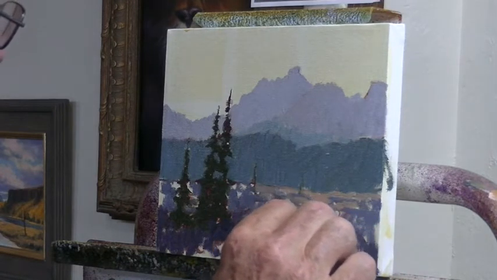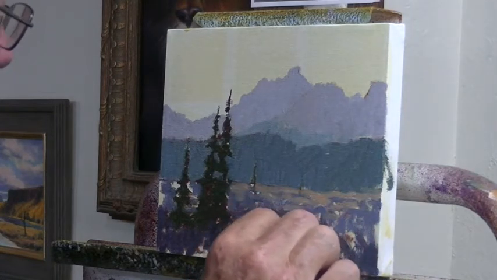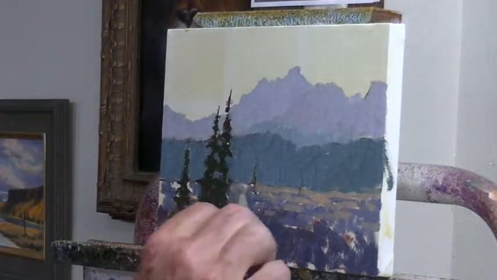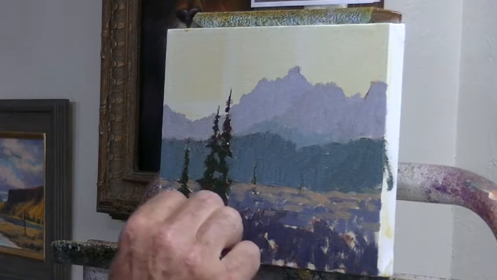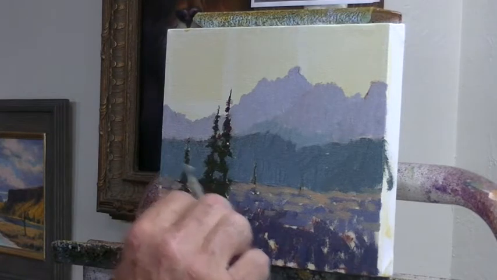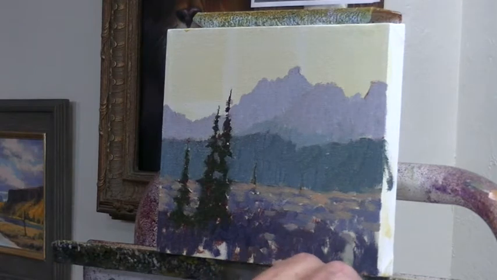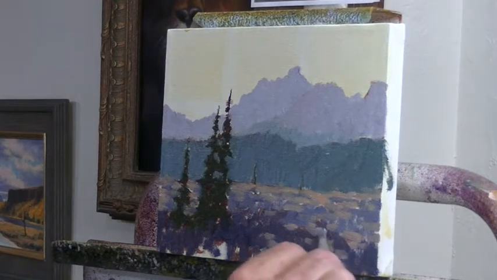I'm not worried about how they look, because I'll fix these later when I come back and finish this area. Down here in the foreground, any little piece of bare canvas that I come across, I'm putting some horizontal brush strokes in it. I'll resolve all this later.